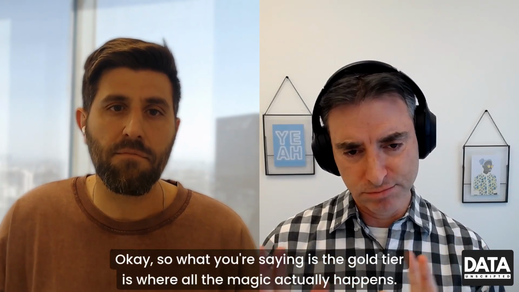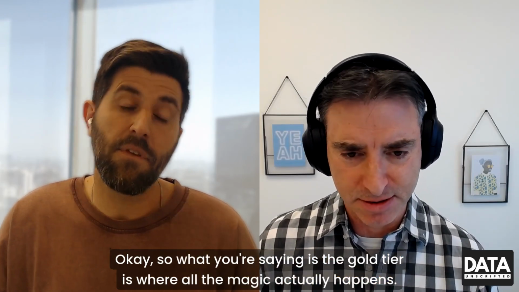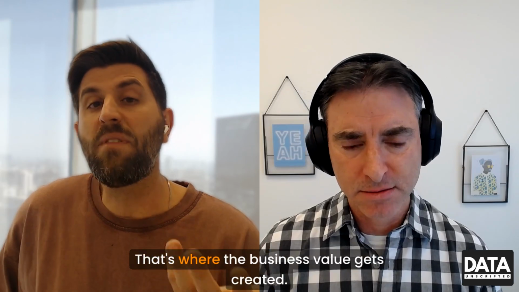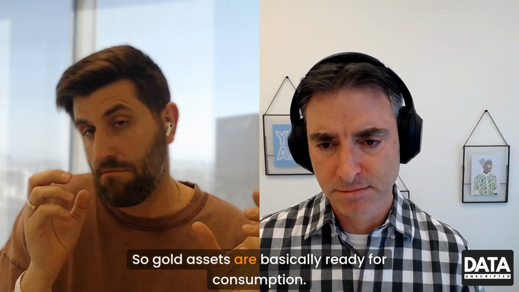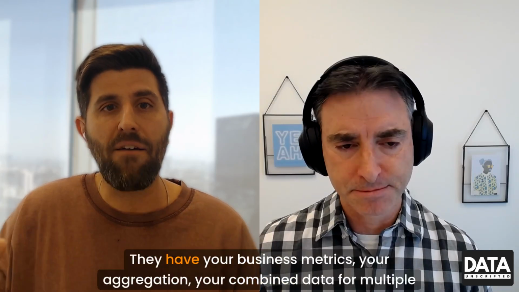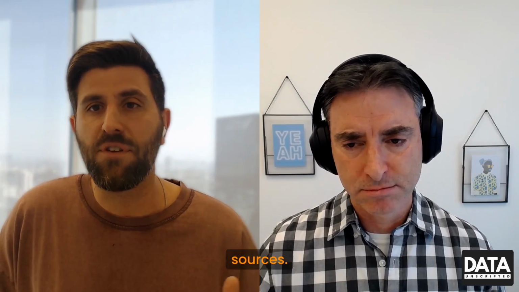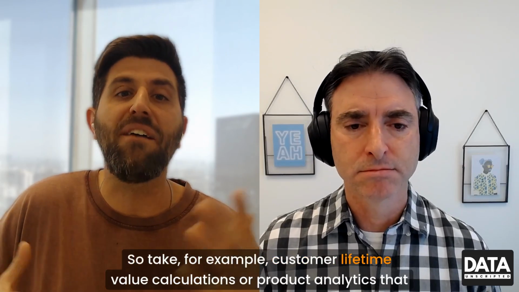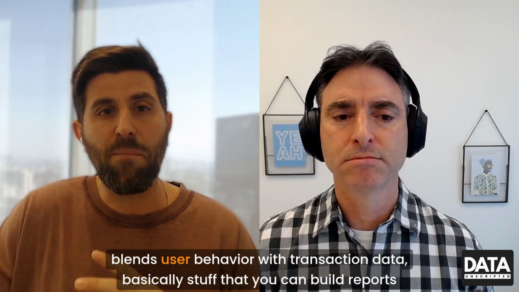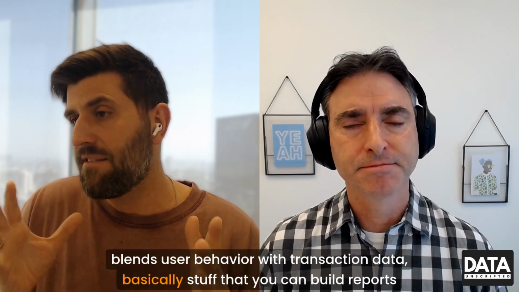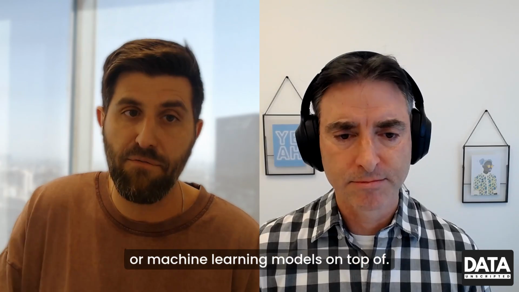Okay, so what you're saying is the gold tier is where all the magic actually happens. Yeah, exactly. That's where the business value gets created. So gold assets are basically ready for consumption. They have your business metrics, your aggregations, your combined data from multiple sources. So take, for example, customer lifetime value calculations or product analytics that blends user behavior with transaction data. Basically stuff that you can build reports or machine learning models on top of.